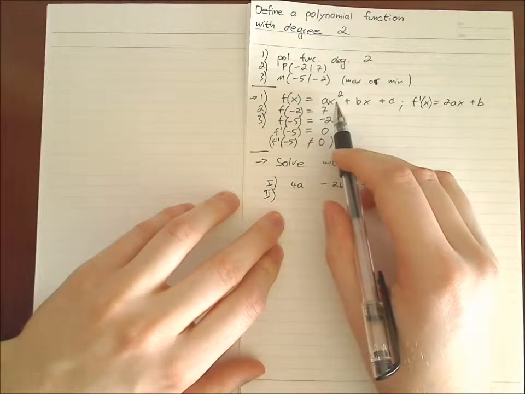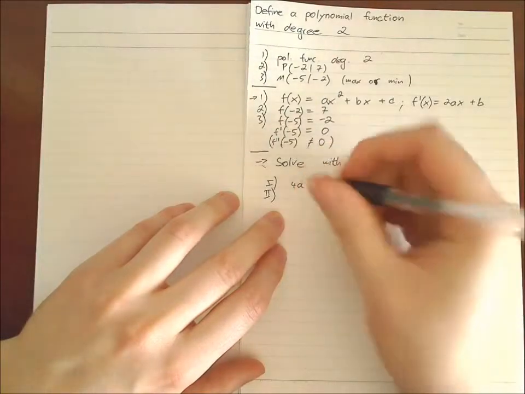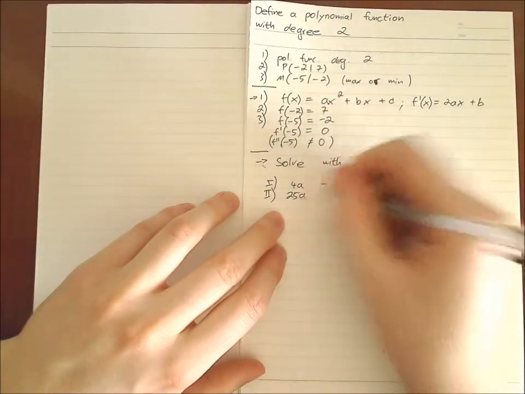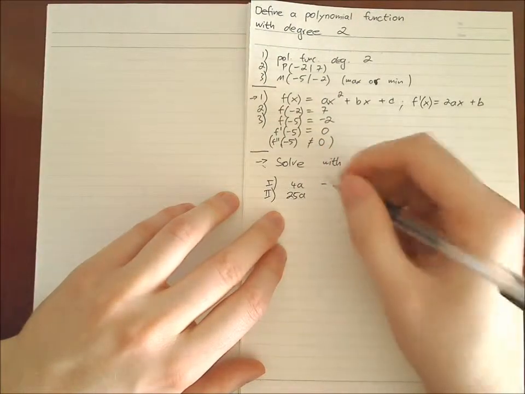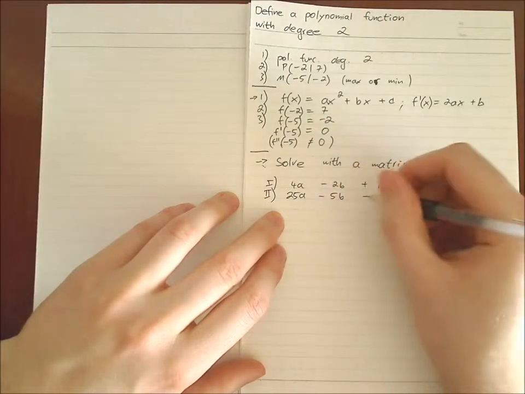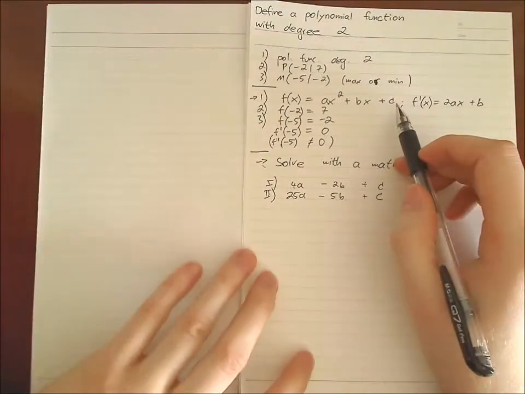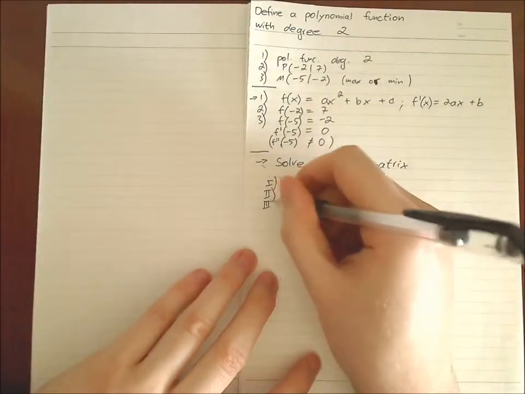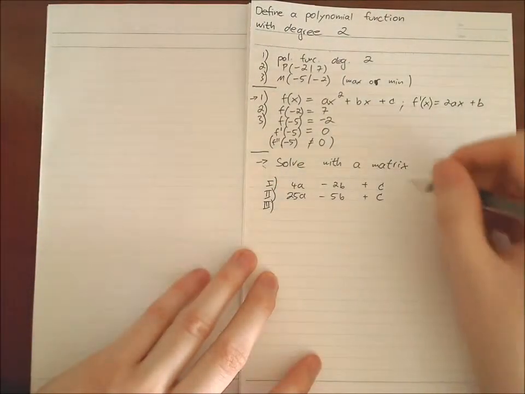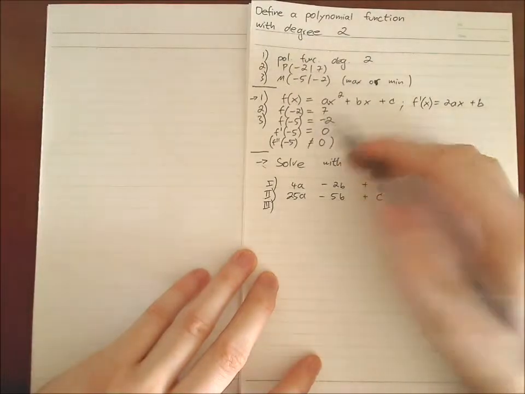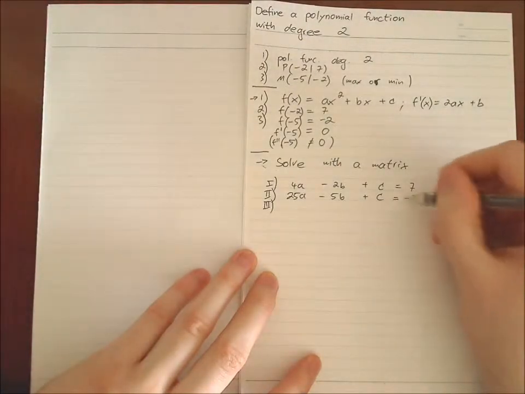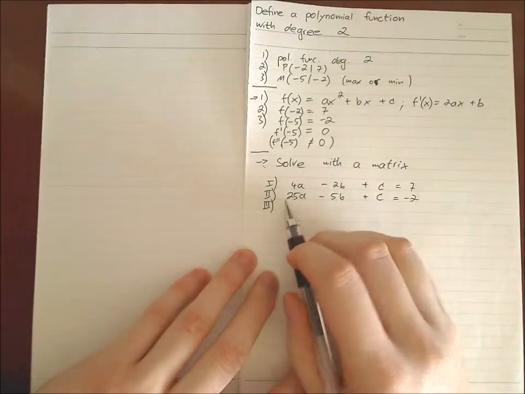So we say for -5 it is 25a when you insert it, 25a minus 5b plus c, since for c we can't do anything here. And the first one equals 7 here and the second equals -2 here. So now it's better.